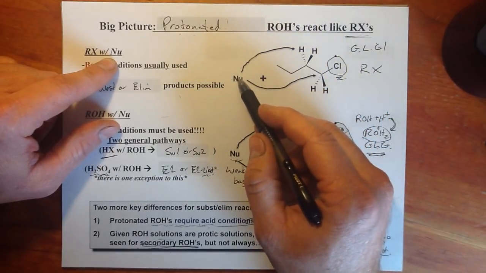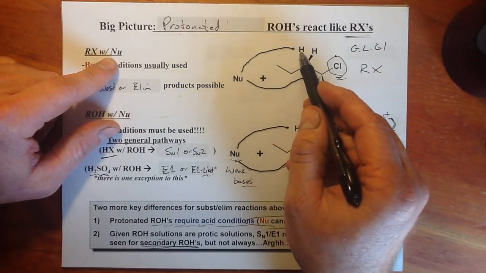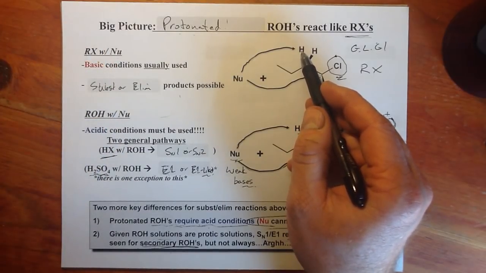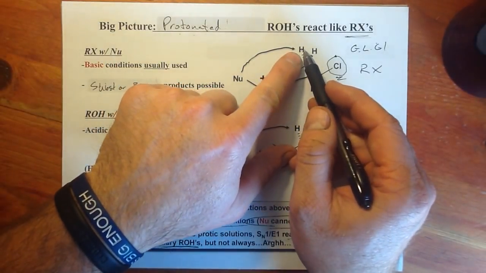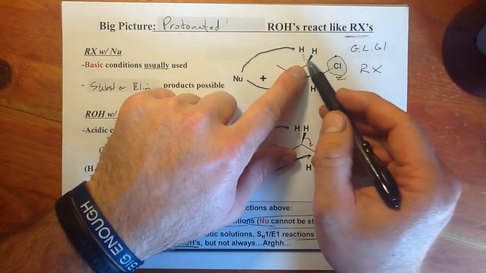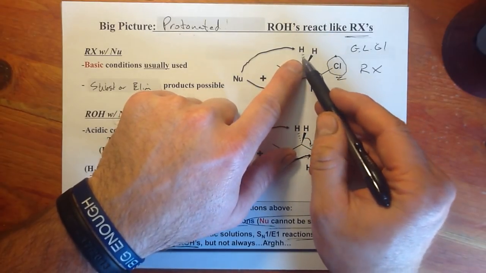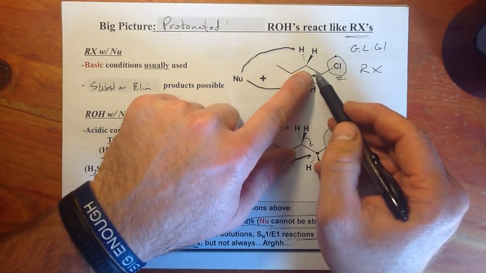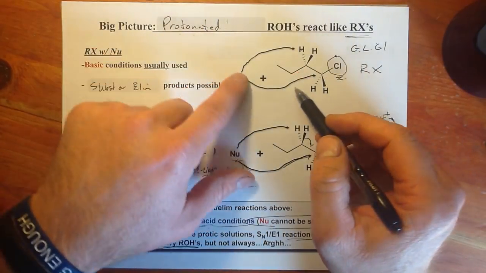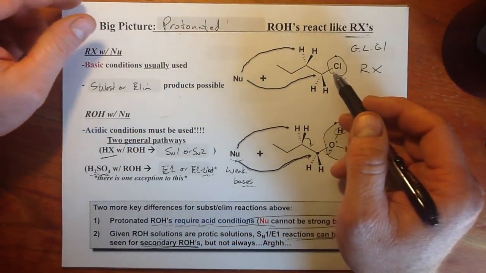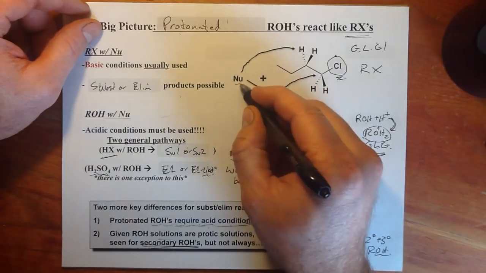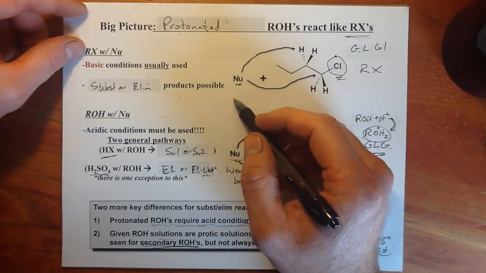Or we can have more of an E2 reaction where it's attacking those beta protons, beta elimination, where you attack the beta proton, the electrons in that CH bond go to a CC pi bond, and this breaks away.